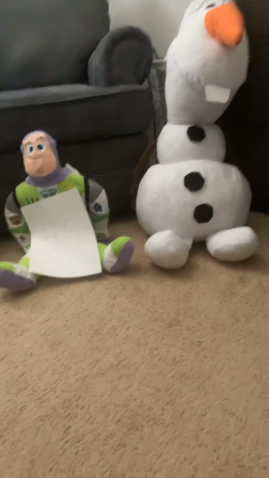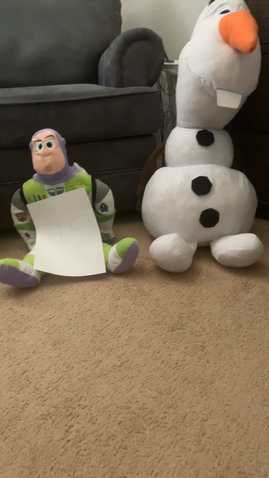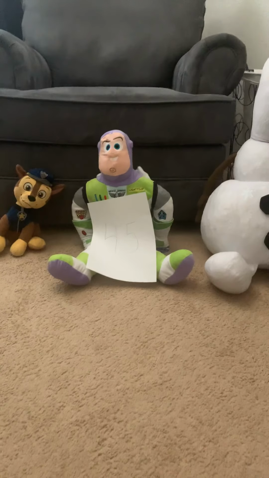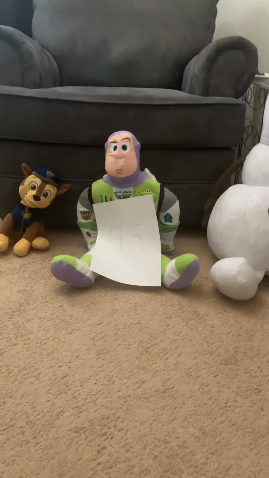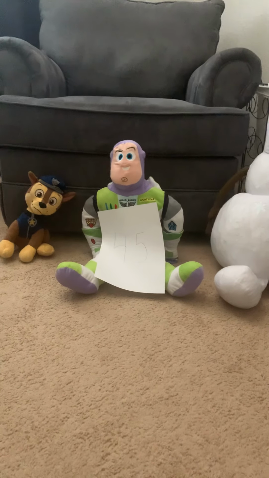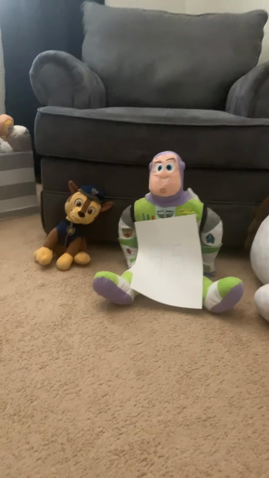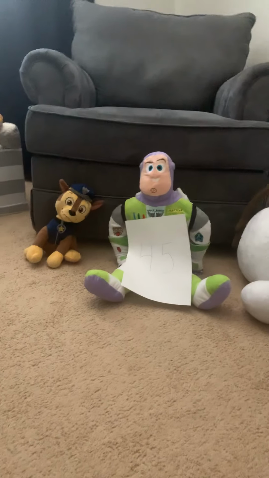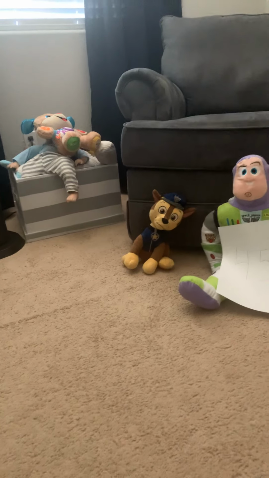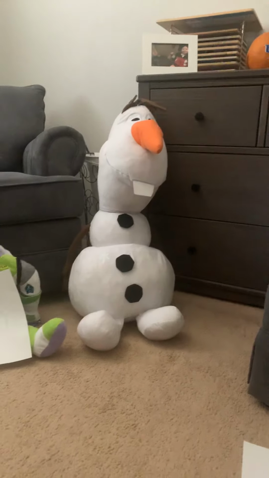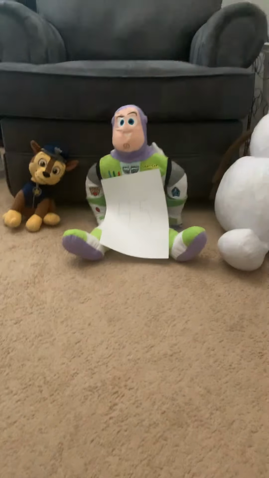So our next number that we are going to be working with is 45. Okay, so 45. Now, when working with these numbers, we know that 45, with the 5, means that it's halfway between 40 and 50. So it's halfway between 40, which is Chase over here, and 50, which is Olaf over here. So how do we know which way to go?